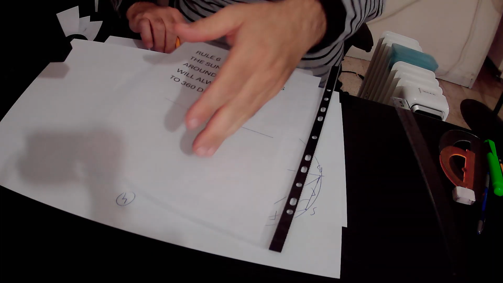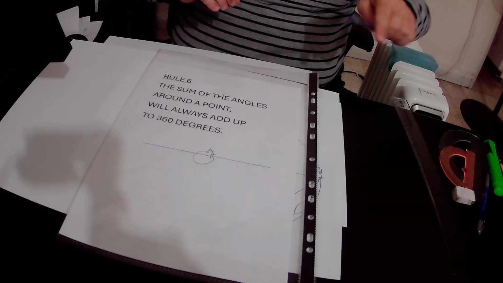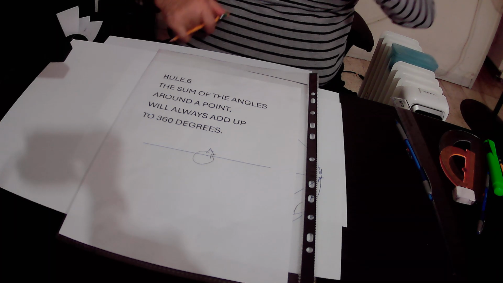According to rule number 6, the sum of the angles around a point will always add up to 360 degrees.